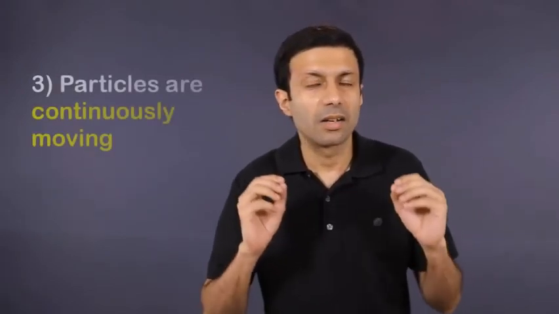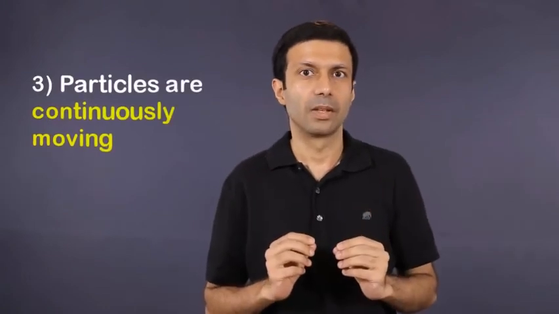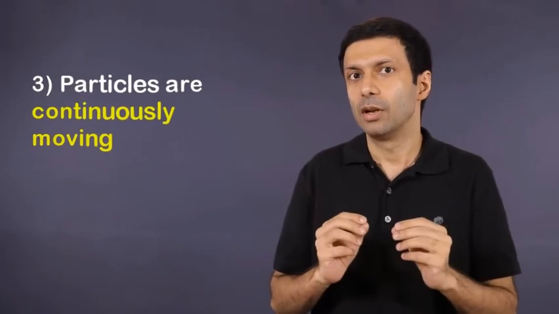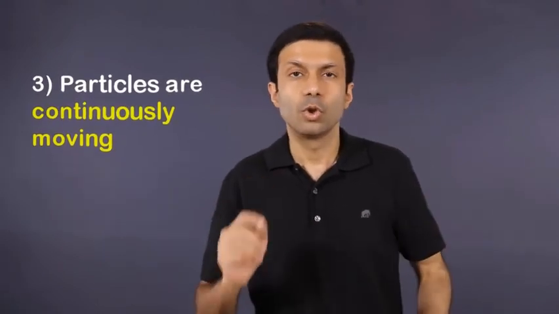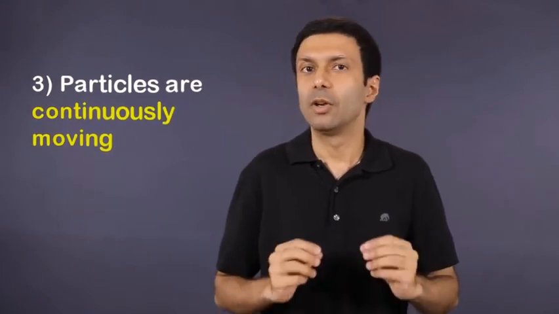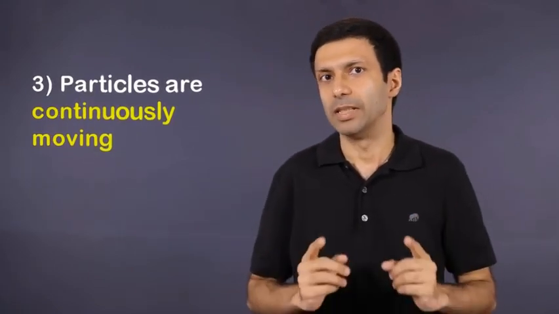Now let's move on to the third characteristic. Particles of matter are continuously moving. This means that the particles are in continuous motion and on their own. So you don't need to set them in motion. Let's take a look at a couple of experiments for this.